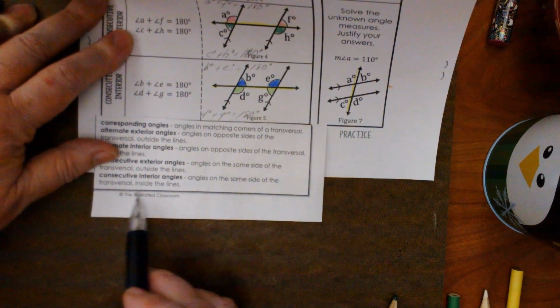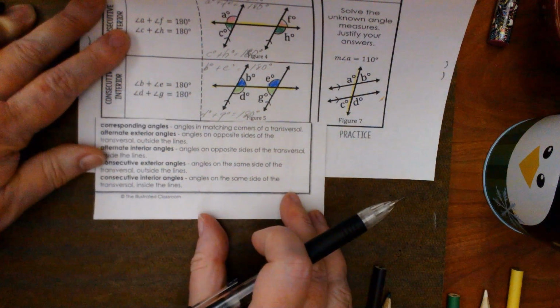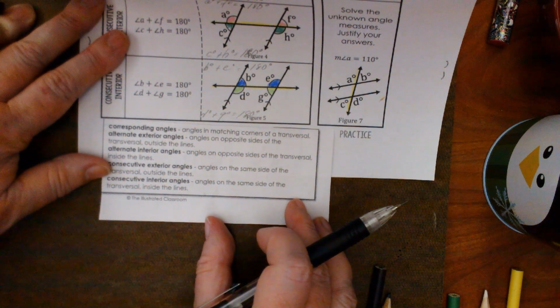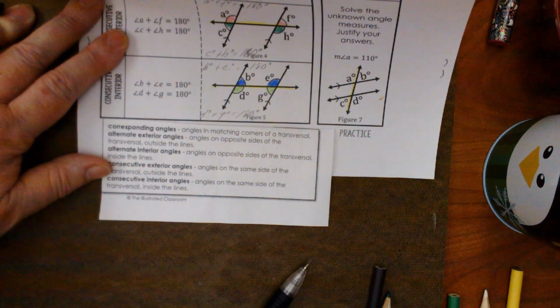angles on the same side of the transversal inside the line. So these are on the inside. Okay, and I'm just going to leave this here for a minute. You can pause it, and you can write down the definitions if it helps you. Okay, so I'm going to pause it for a minute.